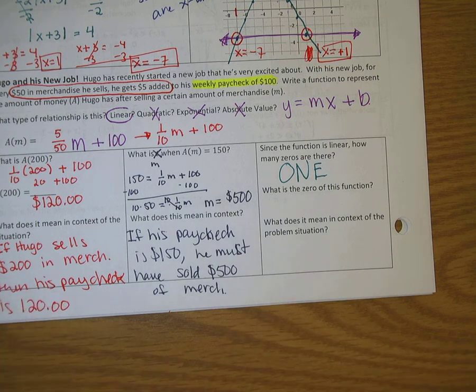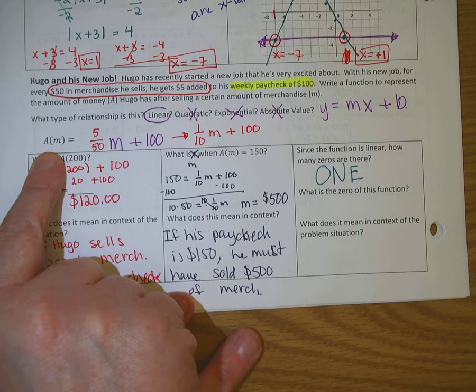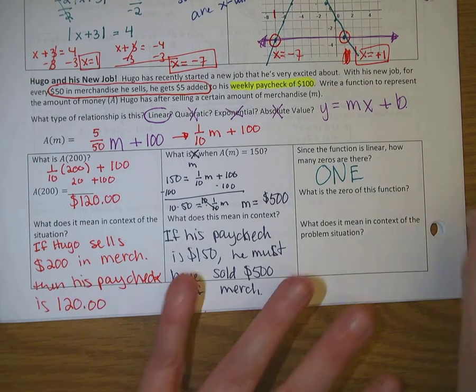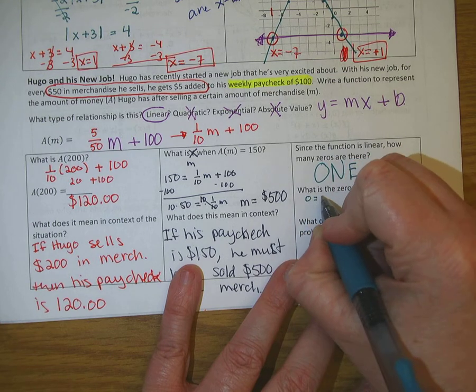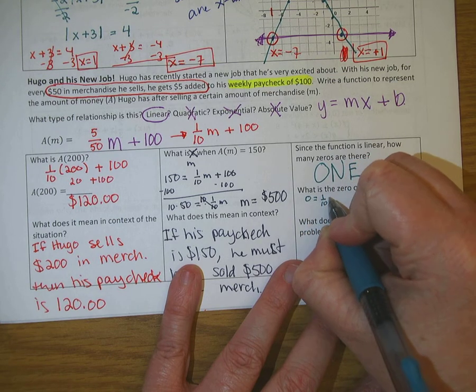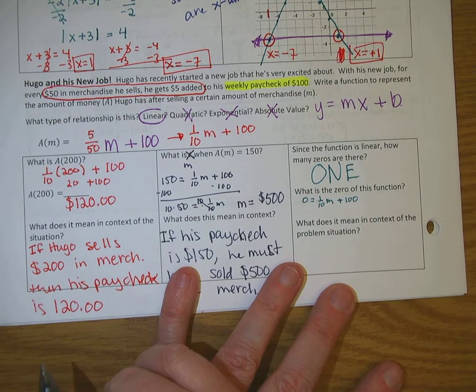It's up to you. If it's where 0 is, where am I going to put it? Am I going to put it where the merchandise is, or where the amount is? Amount. Okay, so that means I'm going to get 0 equals 1/10 m plus 100, because I always put in y equal to 0 for the zeros.